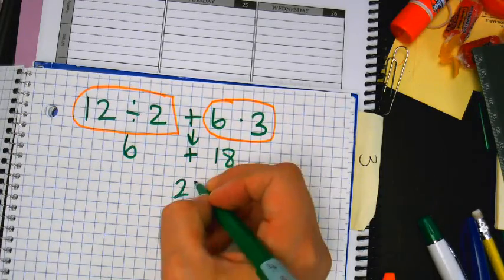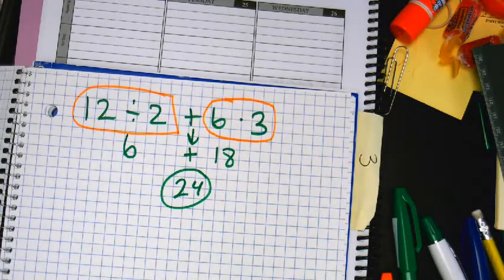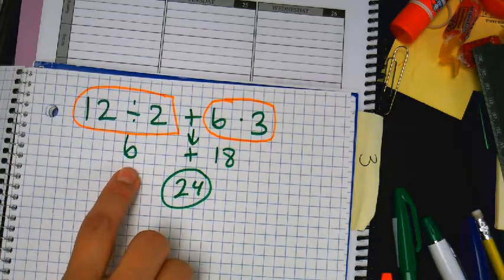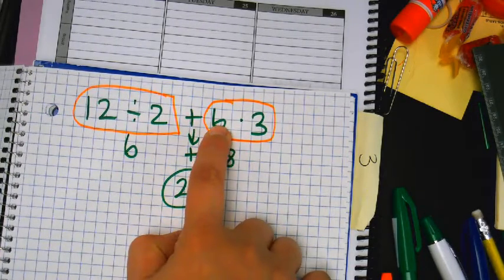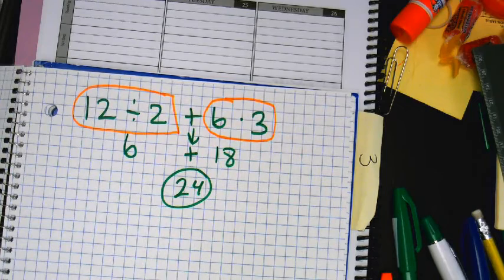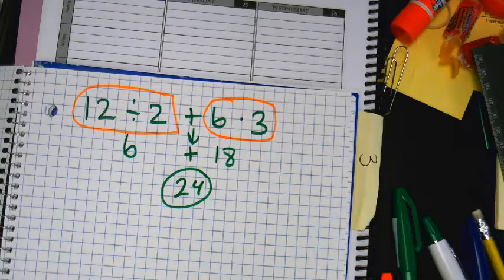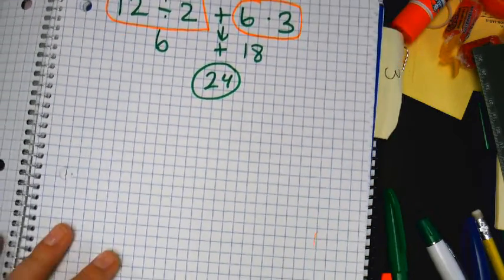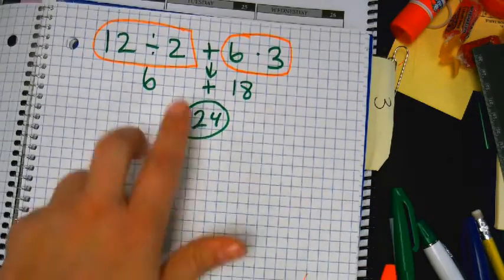24. If you don't circle, you might accidentally go, okay, 12 divided by 2 is 6. Now I'm going to add 6. And then times 3. You will get a different answer, a wrong answer. So the circling is allowing us to do the correct order of operations. We're okay? You won't get it wrong. Yeah, you will. You'll get 12 times 3, which is 36.